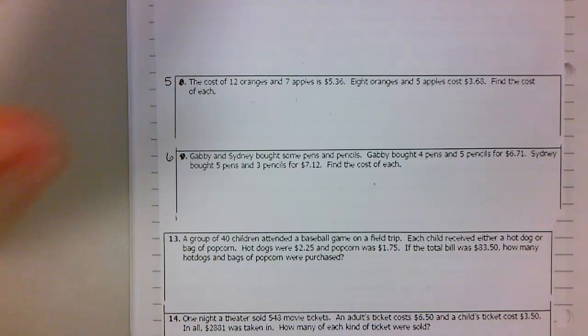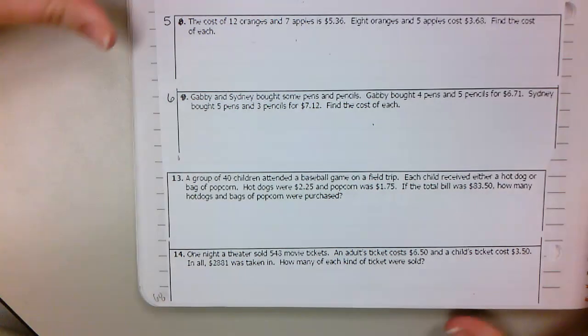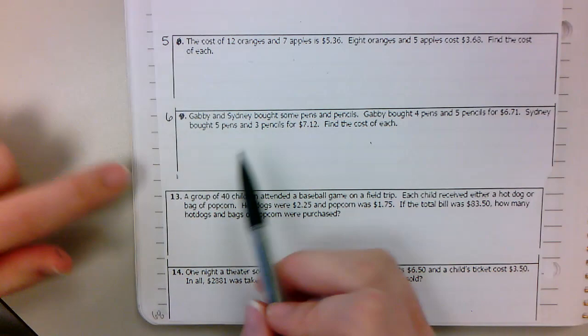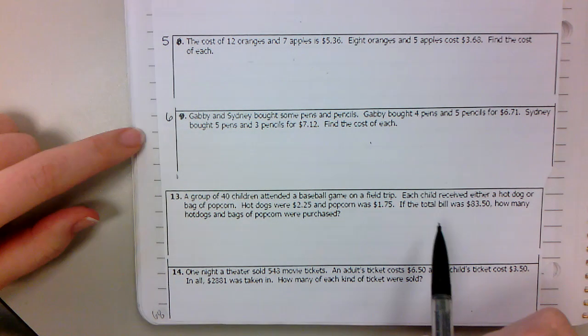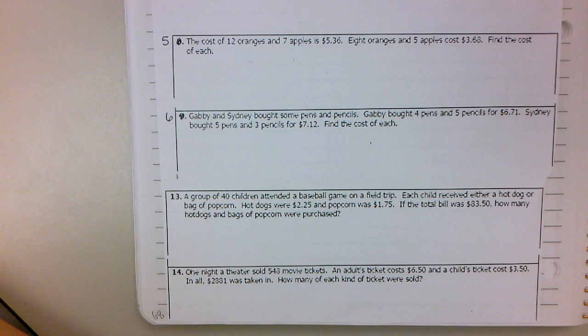If we look down here at these, they tend to be a bit harder because there's more to them. There's not just a number. It's telling you 2 different items and then a total amount. So I'm going to do 13 because it's probably going to cause you guys the most trouble.